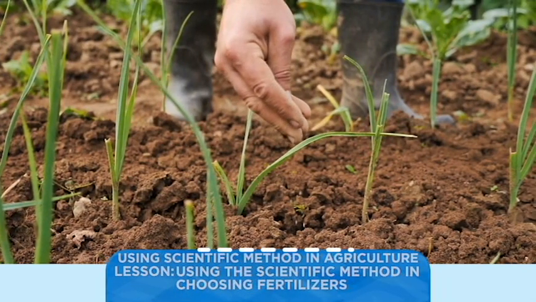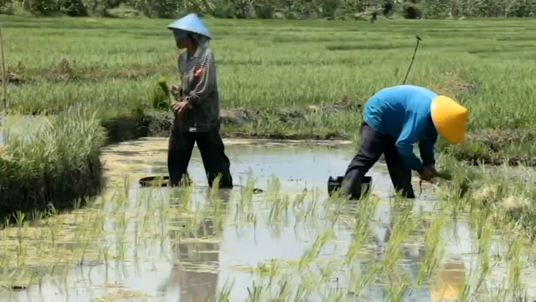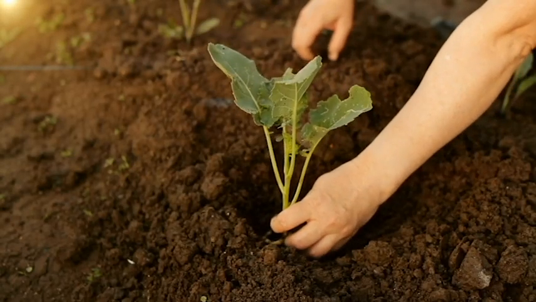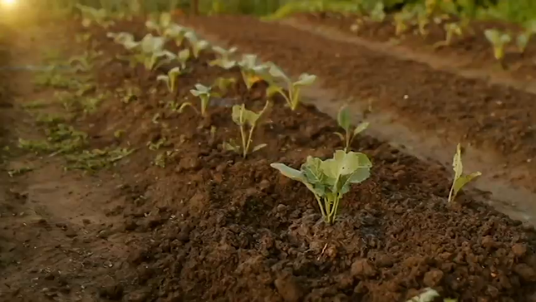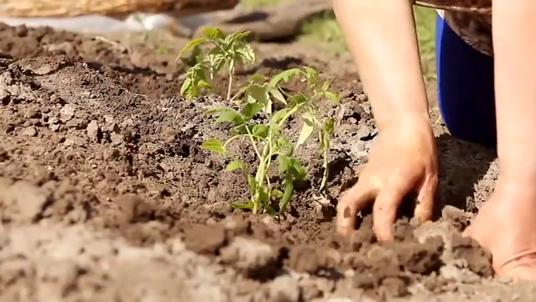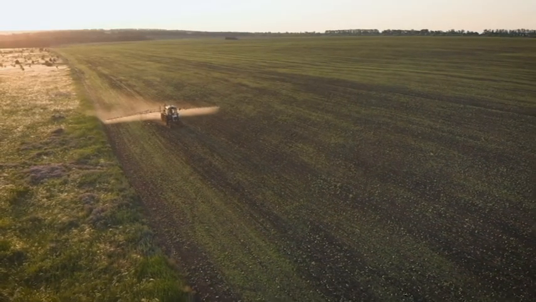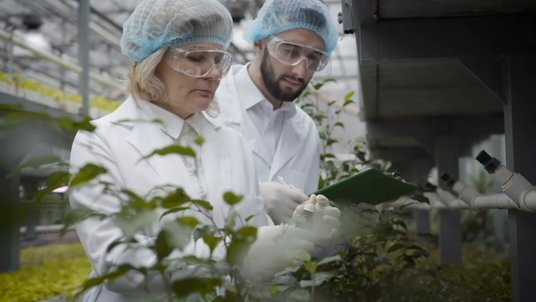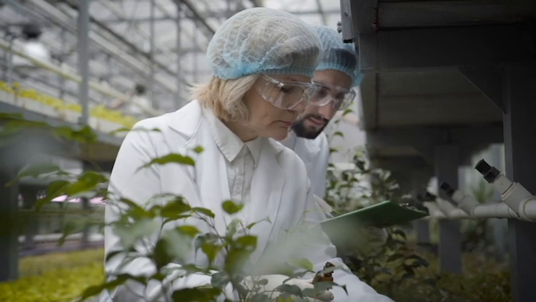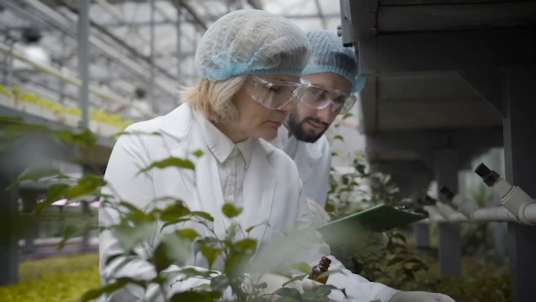In Lesson 2, you learned the characteristics of good seeds and how to irrigate plants. In this lesson, you will learn how to identify some of the nutrients needed by plants to grow, as well as differentiate between natural and commercial fertilizers. The scientific method can also be used in choosing fertilizers that are best suited for plants.